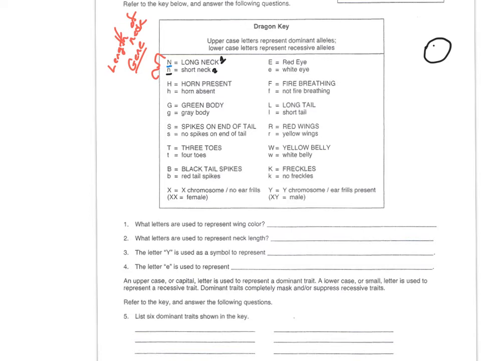One gene from mom and one gene from dad, and how many chromosomes you have depends on that particular organism.